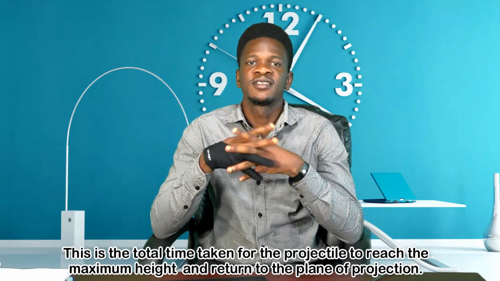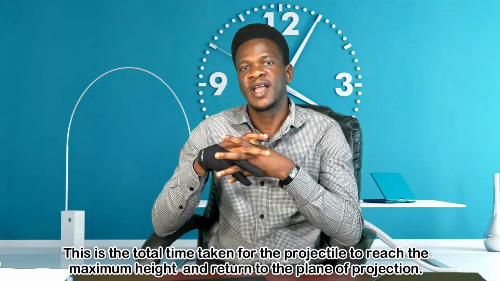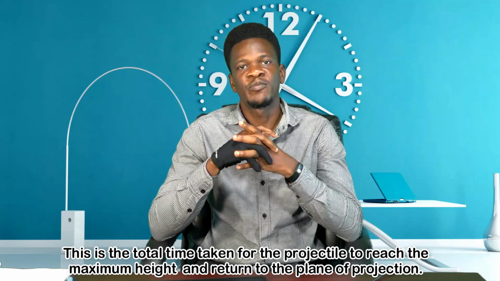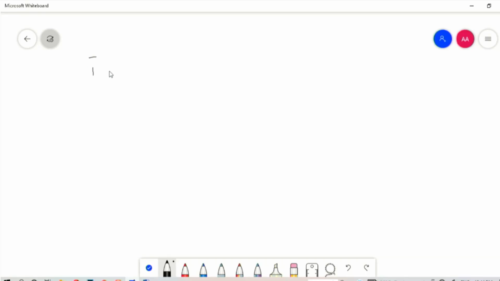Let us look at time of flight. This is the total time taken for the projectile to reach the maximum height and return to the plane of projection. The time of flight is written as t, which is equal to 2 v naught sin theta over g. Now maximum height.